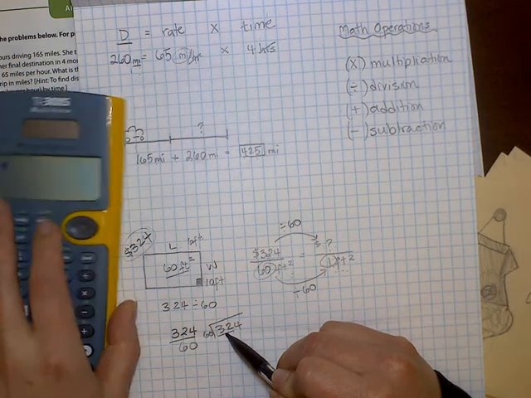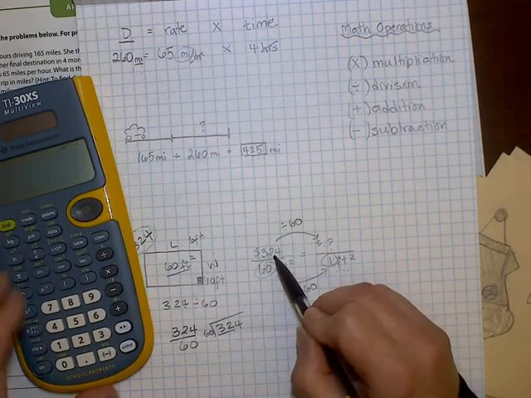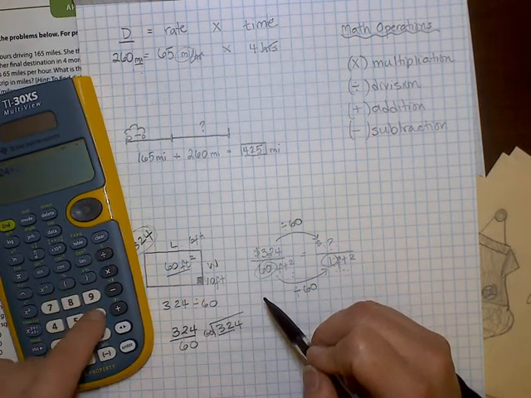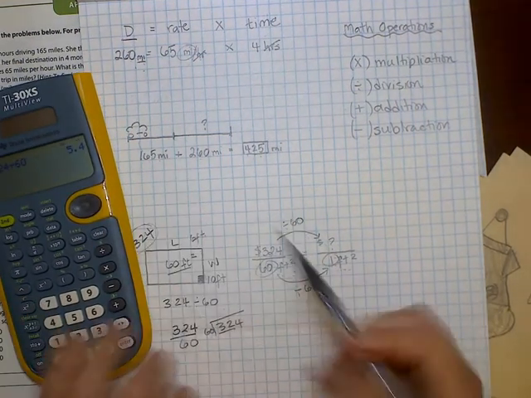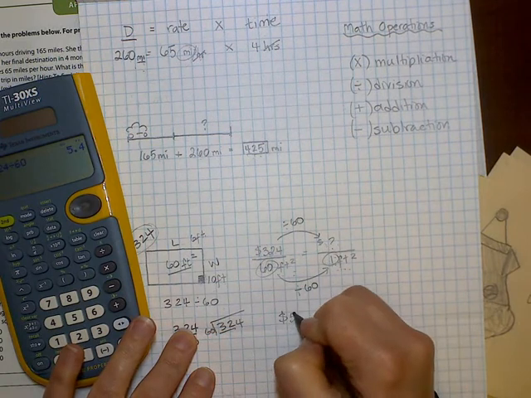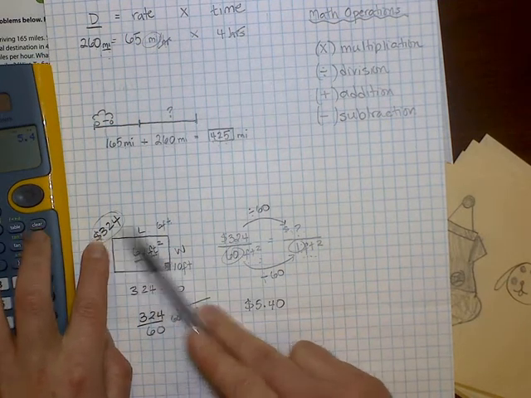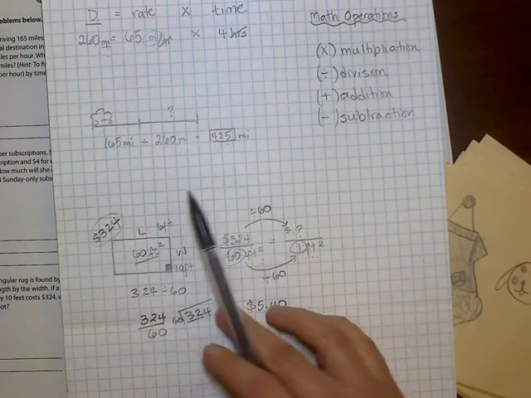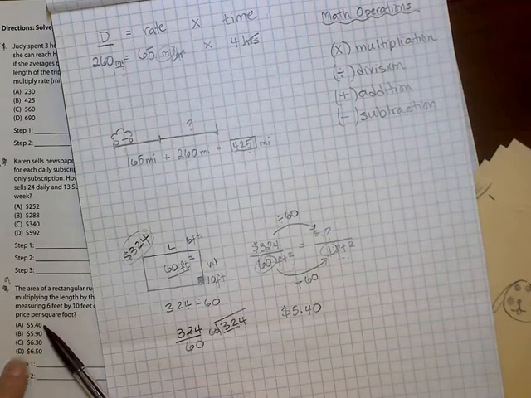Okay, so some of you can do this in your head, or you can do it as long division, but I'm going to plug it into the calculator. 324 divided by 60 equals 5.4, and the decimal is okay because I'm dealing with money. So 5.4 is actually going to be $5.40. Is that a sensible answer? The whole thing is 300. A little piece would be 5. That makes sense. Okay, yep, and that is one of my answer choices here, A.